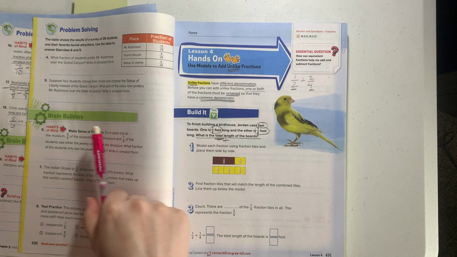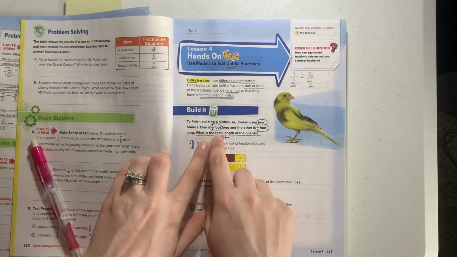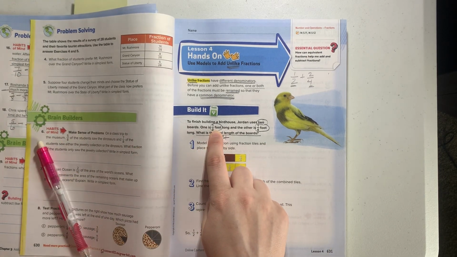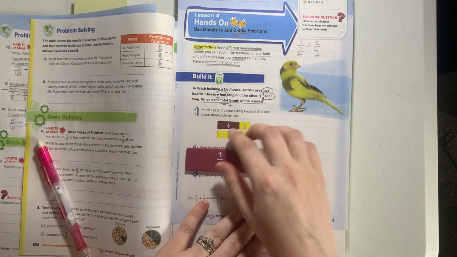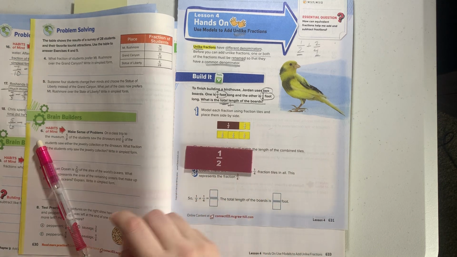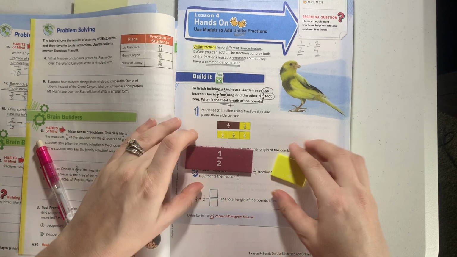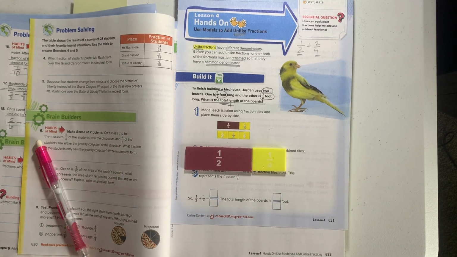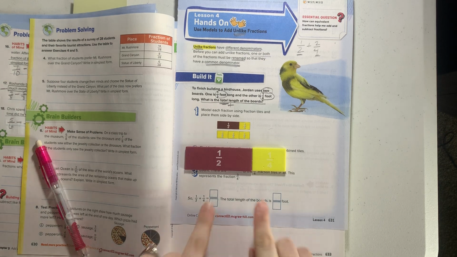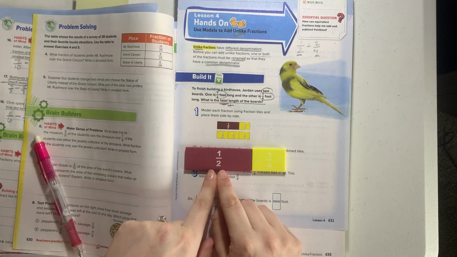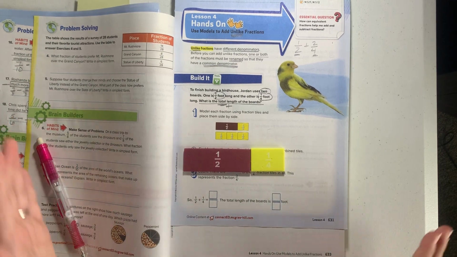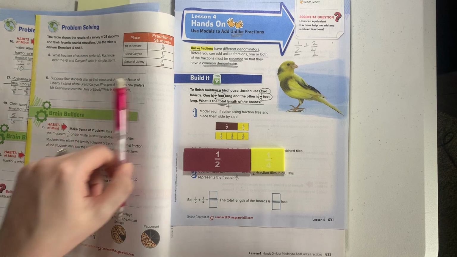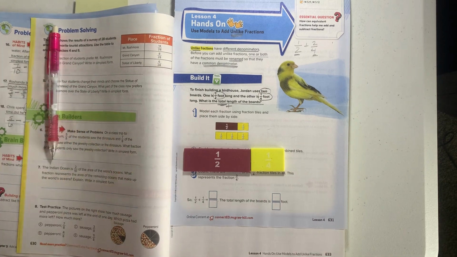So, if we were to model this, first we need the first model, which is what is 1/2. So, I'll grab my model. 1/2 plus 1/4. There's my 2 models. That's how much board he has right now. However, you can clearly see 1/2 size pieces and 1/4 size pieces are completely different. We need them to be all the same size or all the same color if you're using the pattern or the fraction strips or bars.